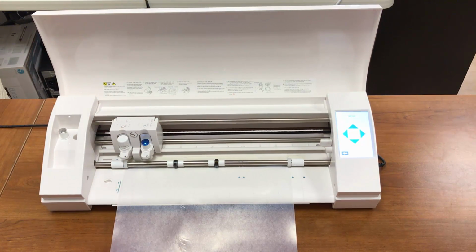All right, I'm going to set up my design. Since we're cutting something so large and I want to make sure it works well, I'm also going to turn down my speed.